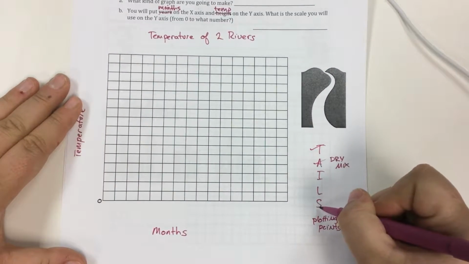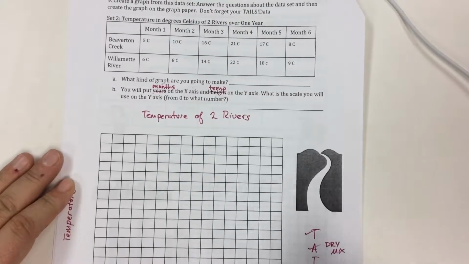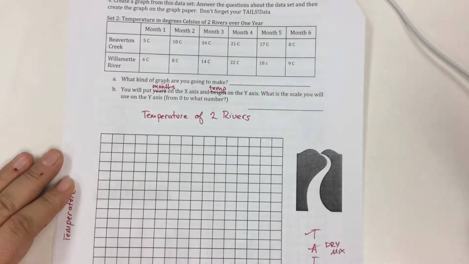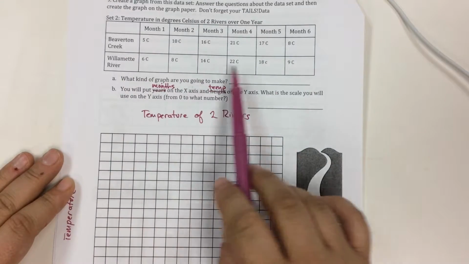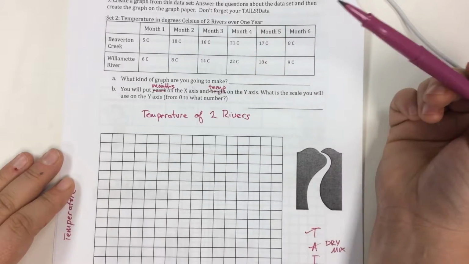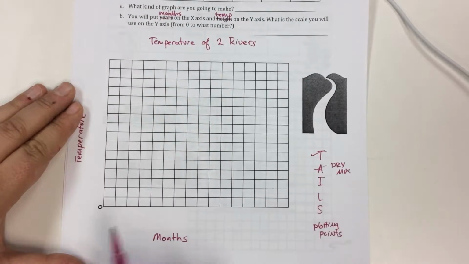Now we're going to skip forward to scale. The scale on our x-axis needs to go from 1 to 6, and the scale on our y-axis, we have to find the max temperature. So we look here, the max temperature is 22. Okay, so we're going to have to go from 0 to 22. 0 to 6, or 1 to 6 on this side. So 1, 2, 3, 4, 5, 6.